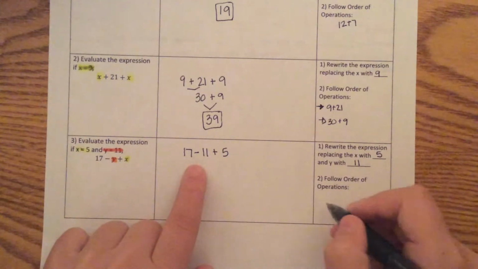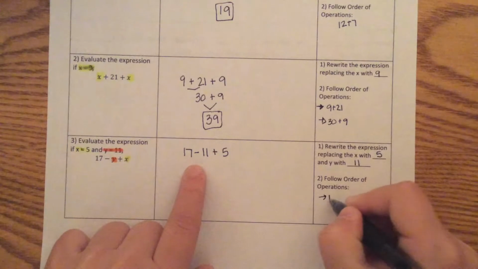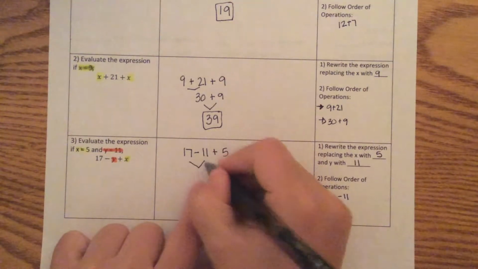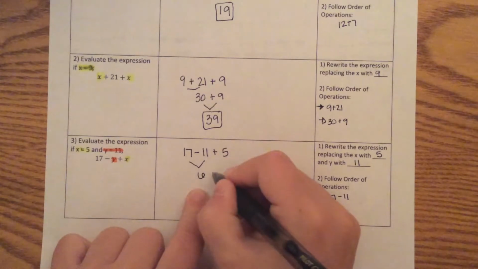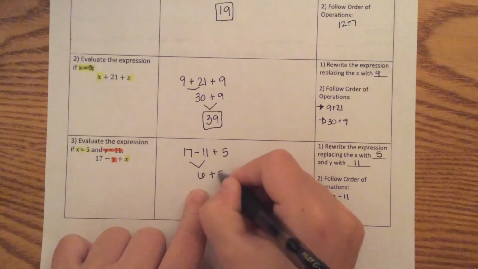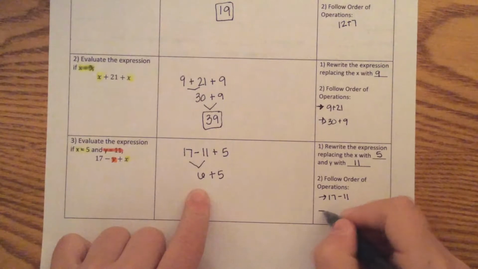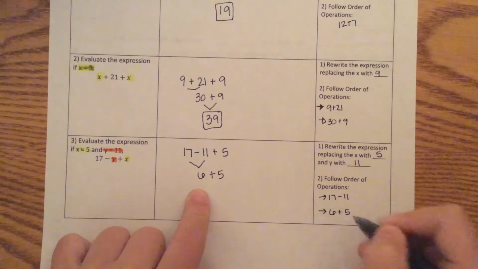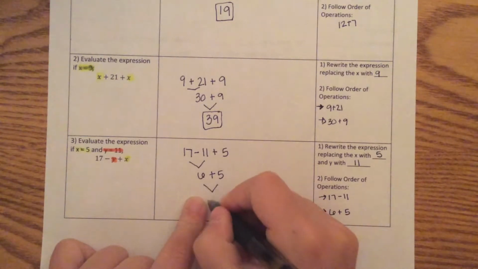So the first thing I'm going to do is the 17 minus 11. And that's 6. So now I have 6 plus 5. And that gives me 11.